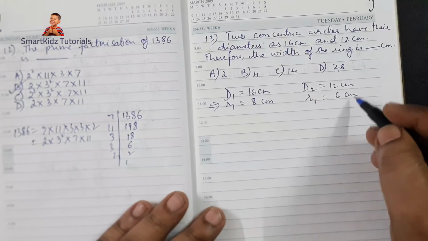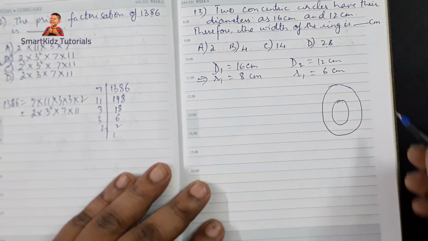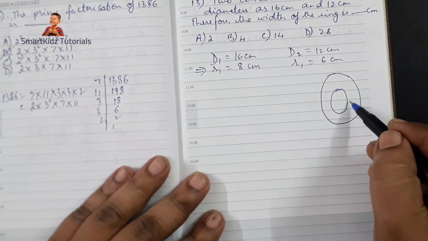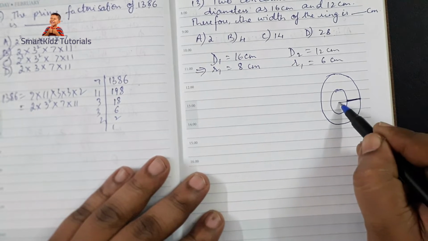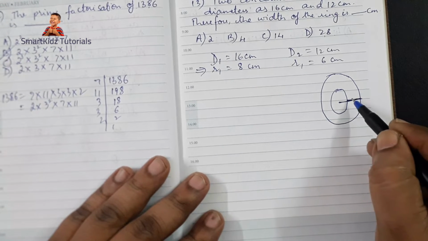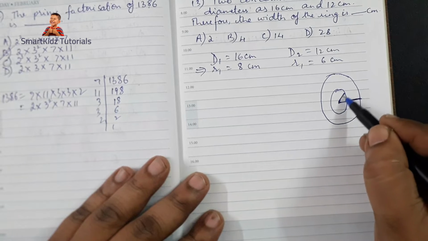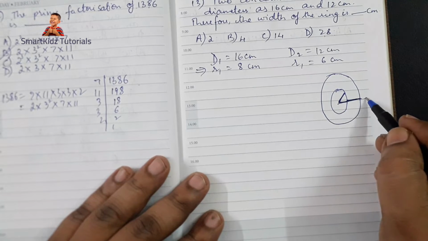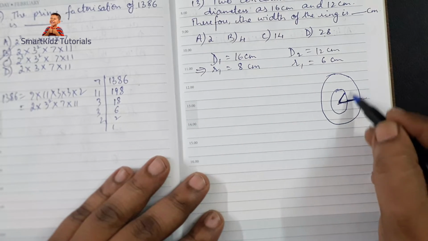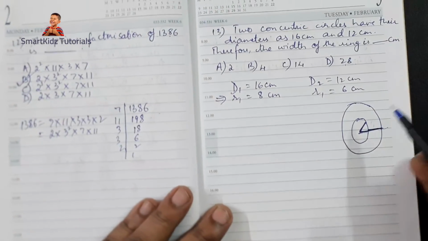Width of the ring. So if we take two concentric circles this way, to find the width we only need to know this much part. To find out this much part we need the length from this center to here, and also the length from here to here, because from here to here will be equal to from here to here. So this whole thing minus this will give us this particular length. So we don't need the entire diameter. That's why we use the radius.